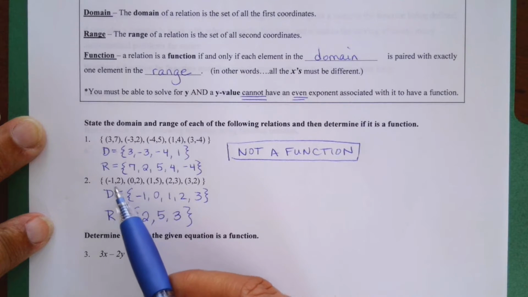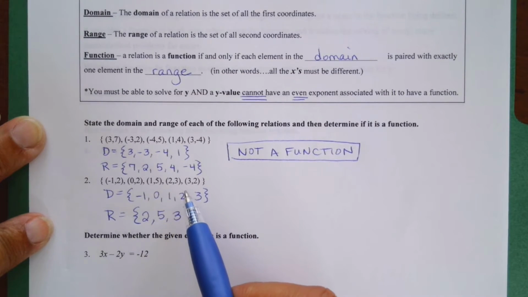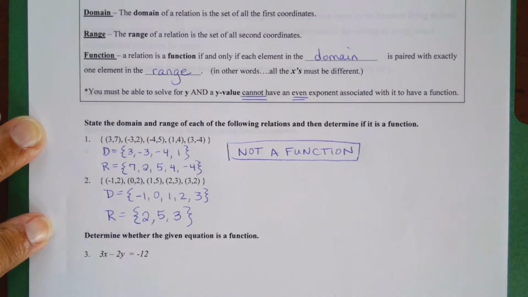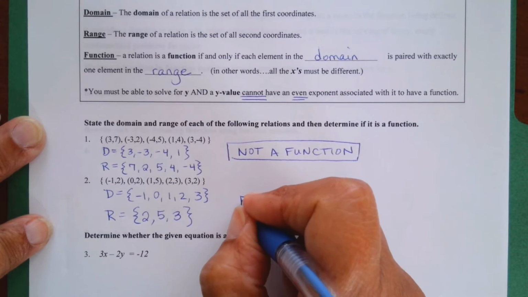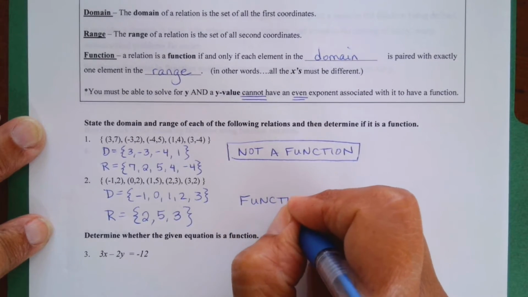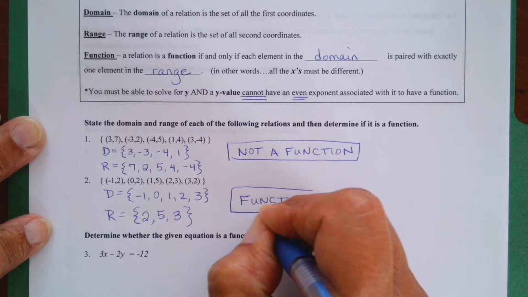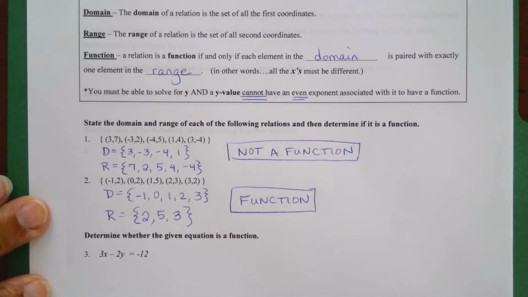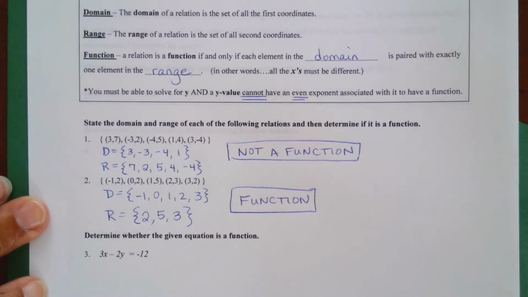Okay, all the x's are different. The y's for a function don't matter. I can have the same y value as many times as I want. I just cannot repeat the x's. Okay, it has to be a function. So this one is a function because all the x's are different. All right, so that's just looking at a set of ordered pairs.